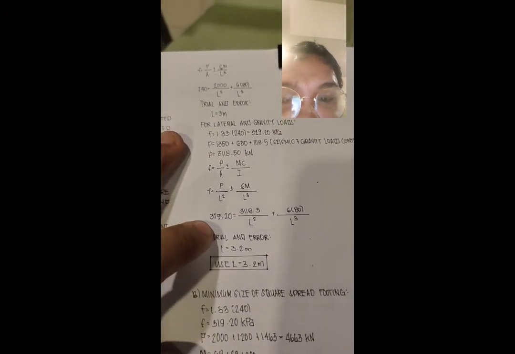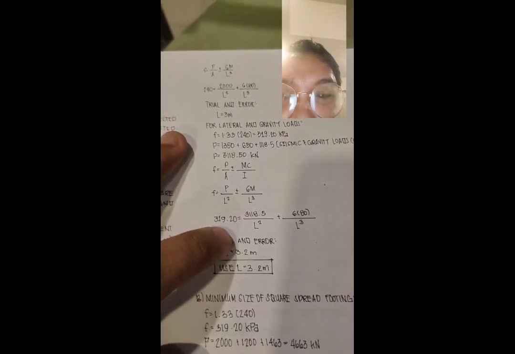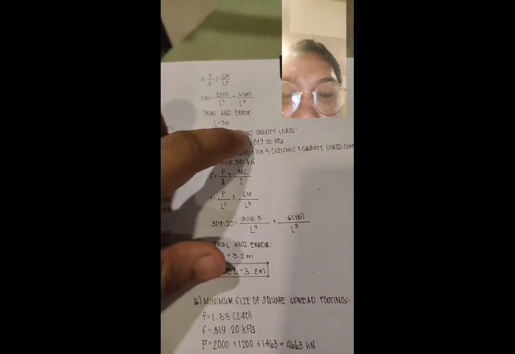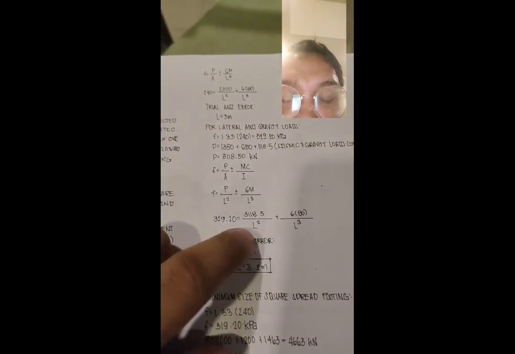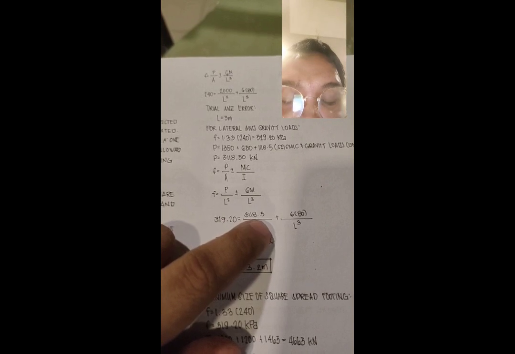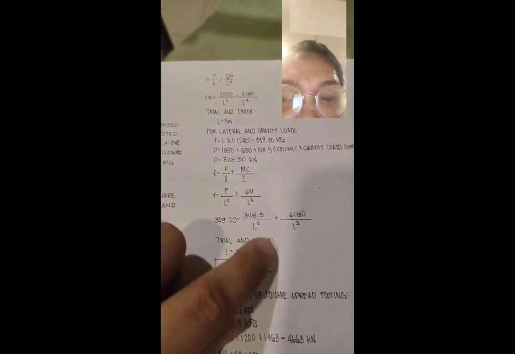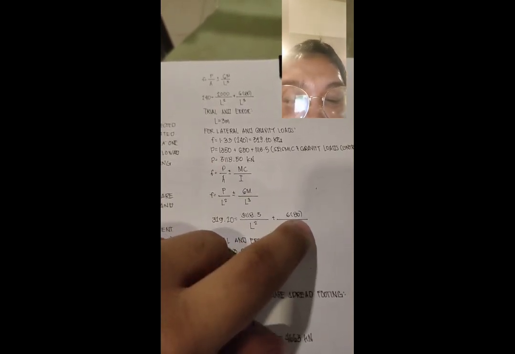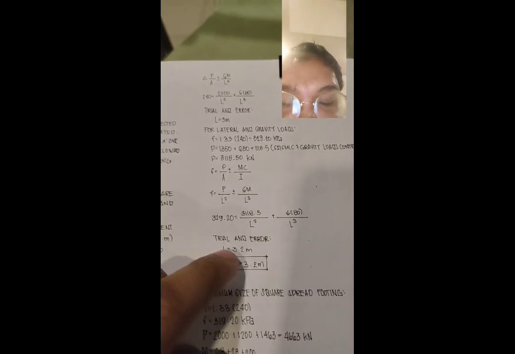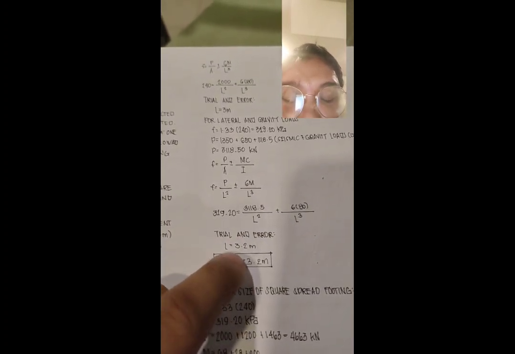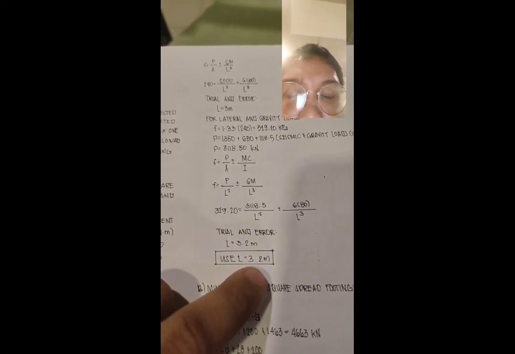So, gagamitin natin ito. Yung pressure natin dito na 319.20 is equals to 3,118.5 na pinatin dito all over L squared plus 6 times 80 all over L cube. So, trial and error. We're getting L here na 3.2. So, use L 3.2 meters.